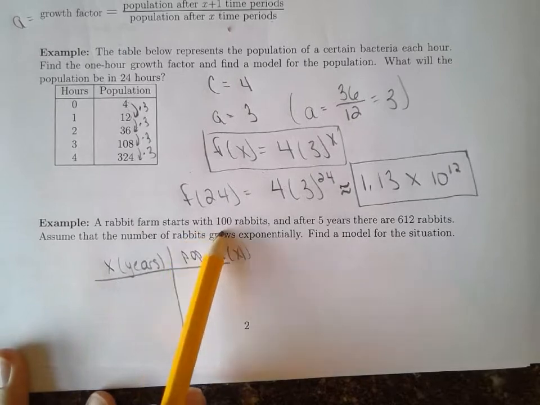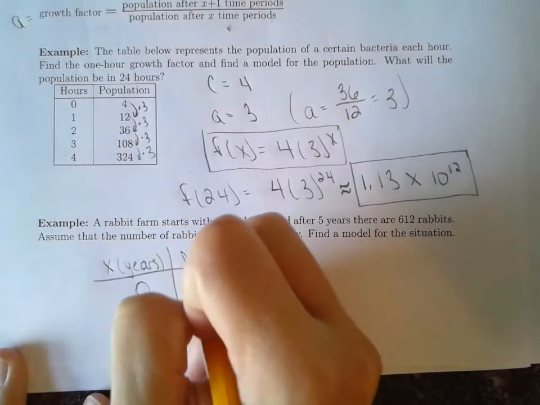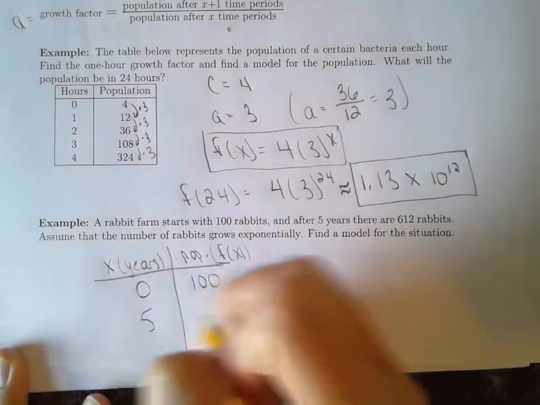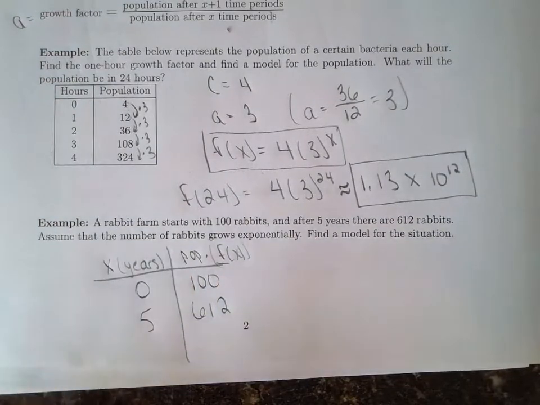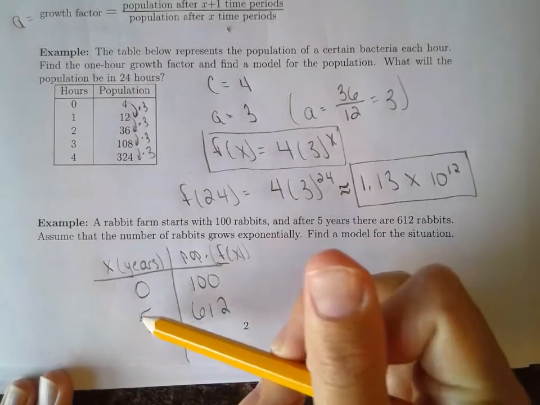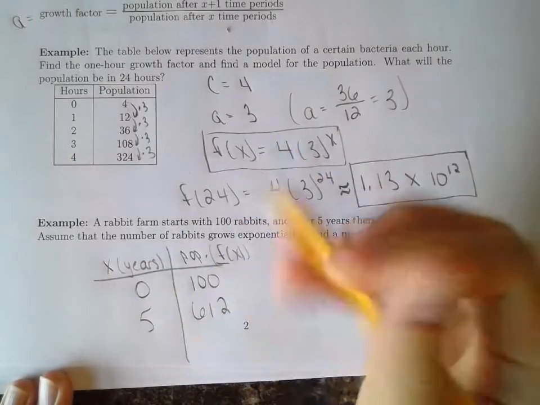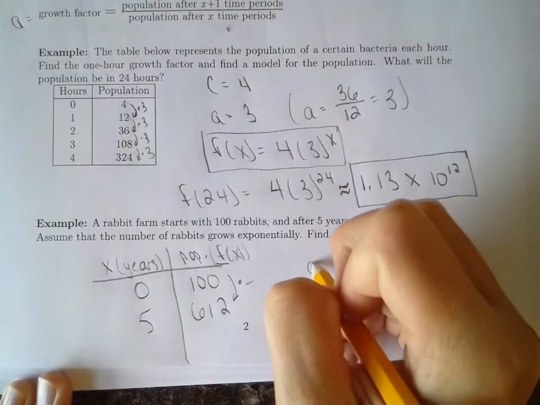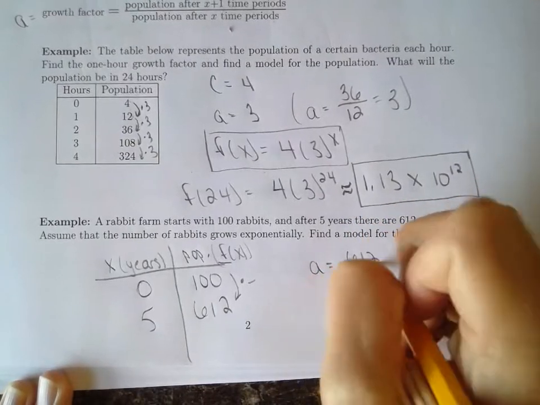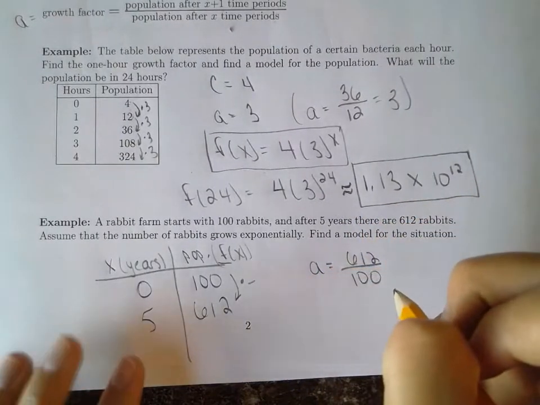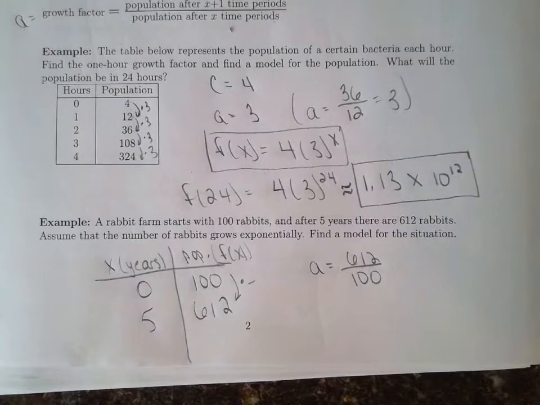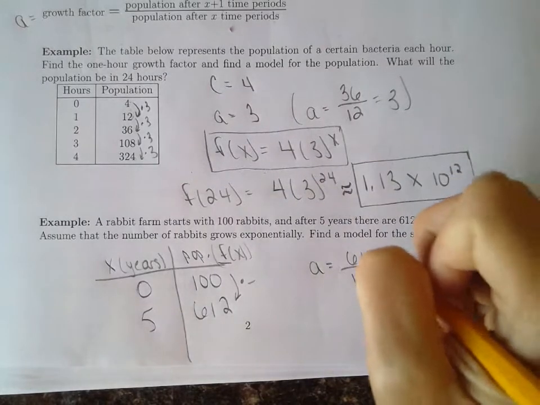A rabbit farm starts with 100 rabbits, so at time 0 you have 100. After 5 years, there are 612 rabbits, so we have 5 years, there's 612. Find a model for the situation. We don't have 0 to 1, 1 to 2, but we do have 0 to 5. So we can go ahead and find this factor, times something. So A would be 612 divided by 100, which is 6.12.